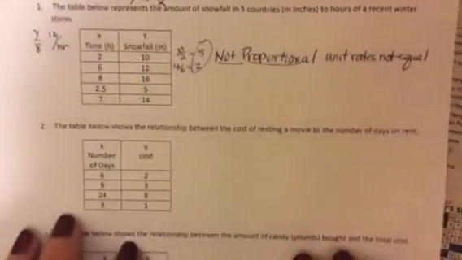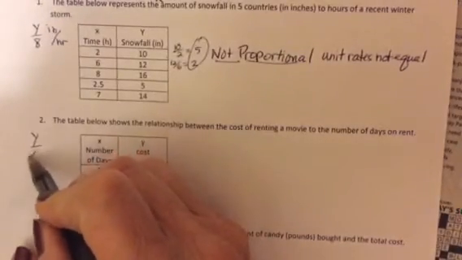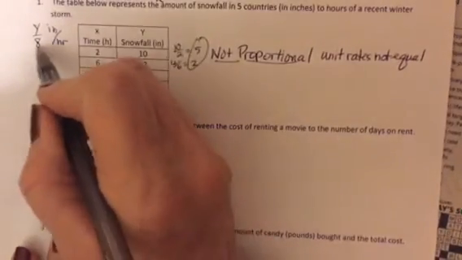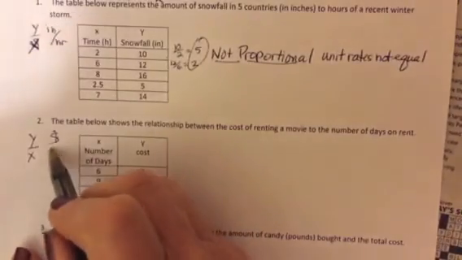All right, so let's look at number 2. Again, it's y over x, so this time it's going to be dollars. I put y over 8, that's supposed to be y over x up there. Dollars per day.